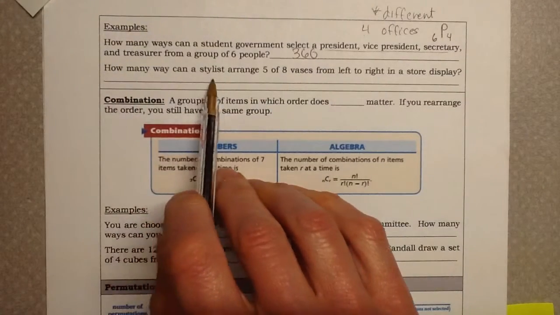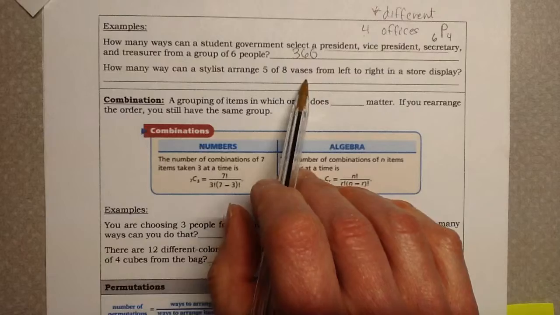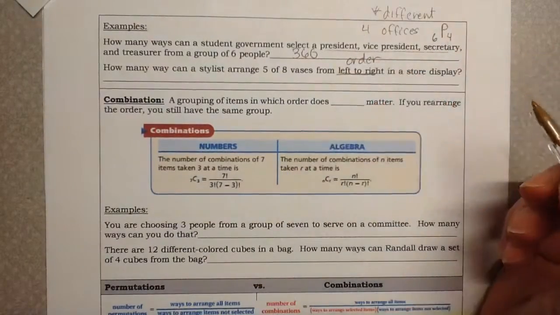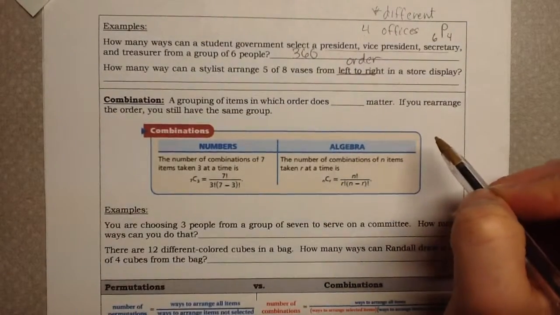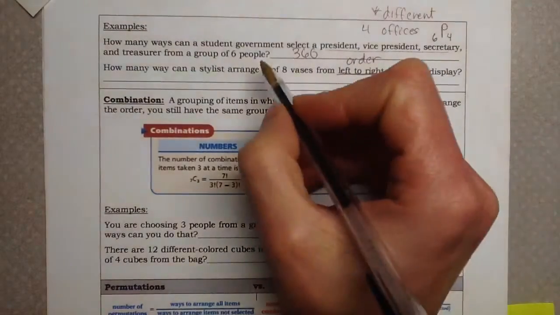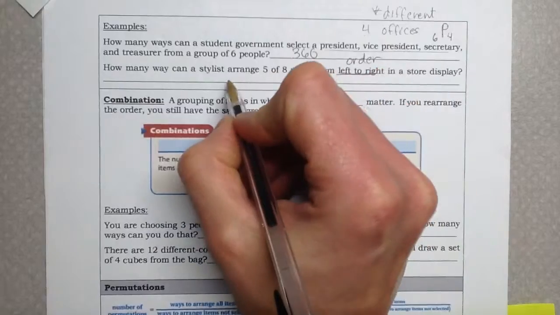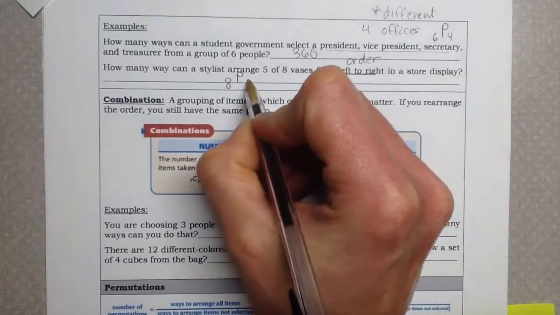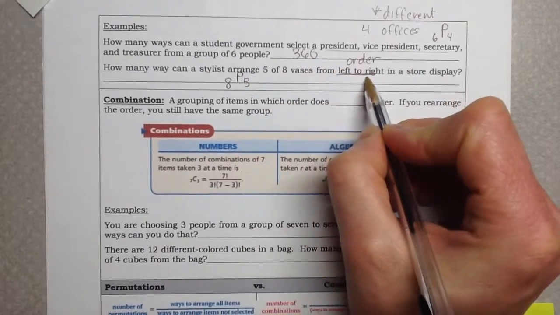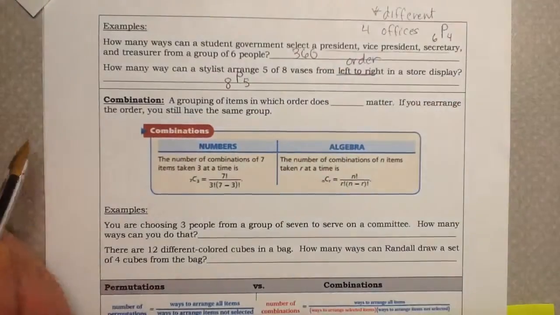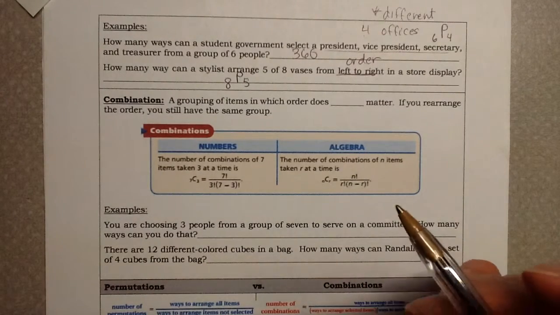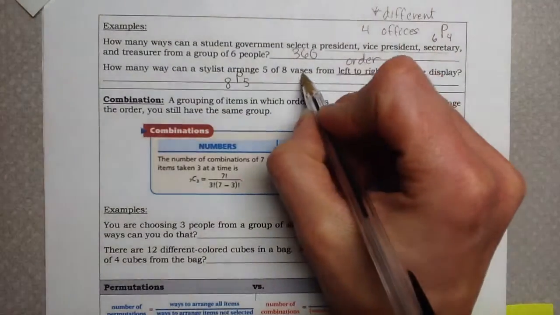Now, how many ways can a stylist arrange 5 of 8 vases? This implies order. They're from left to right. So order matters. That means we're going to choose permutation. So again, I have 8 vases total. I'm writing that it's a permutation, and I'm choosing 5 of those in order because I'm putting them from left to right. So on your calculator, you would choose 8P5, and you should get 6,720.